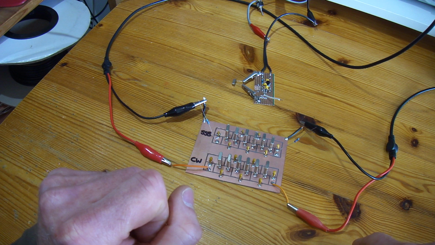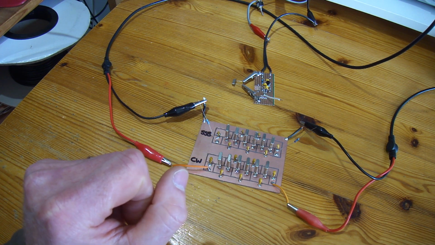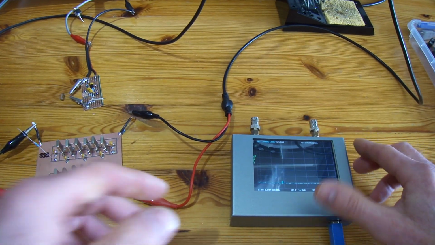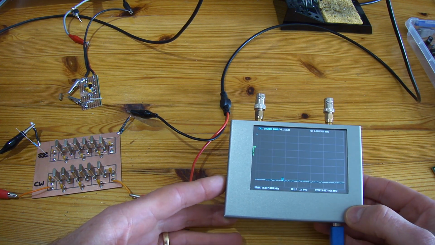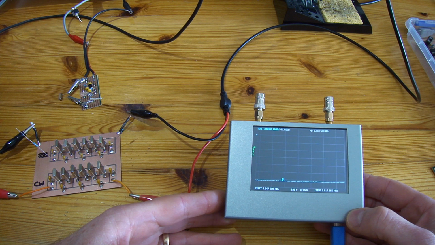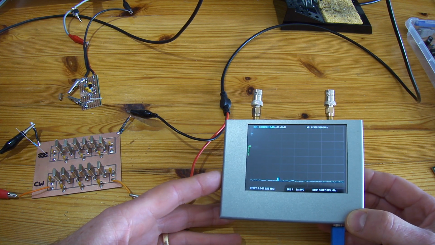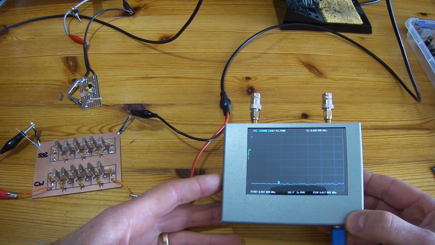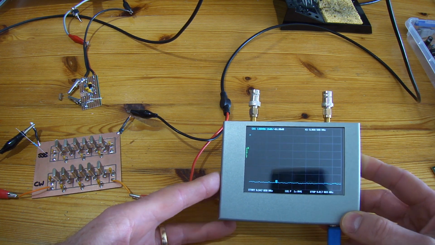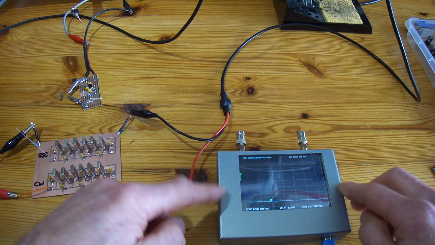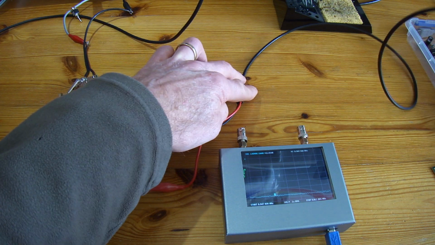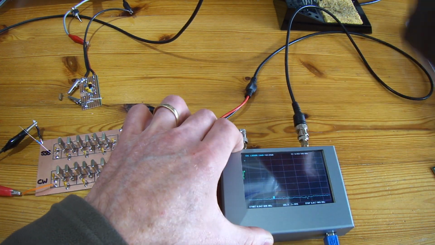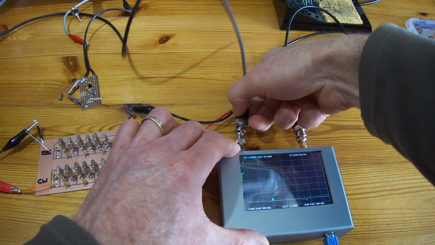The other interesting thing was I tried to use my NanoVNA to look at the pass band, and in the past I've certainly had good results using this, certainly with the likes of LC low pass and band pass filters, but for whatever reason I really didn't get a good result at all using this on the crystal filter. So let me just plug this back in again, and then I'll come back to what I ended up having to do. Plug that into there.